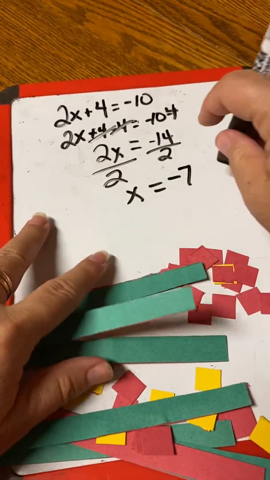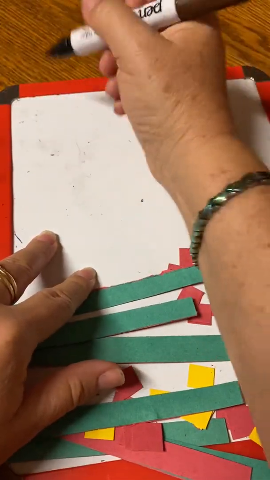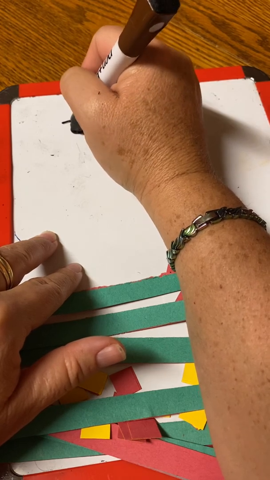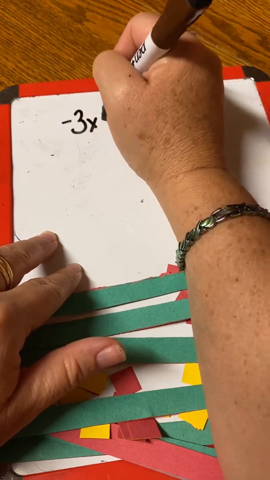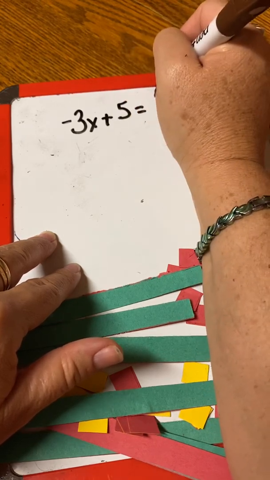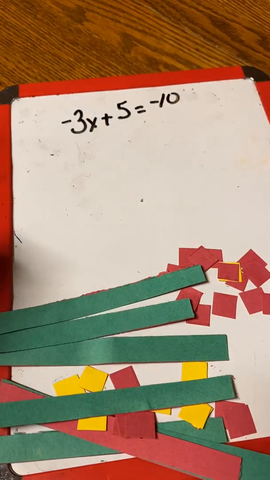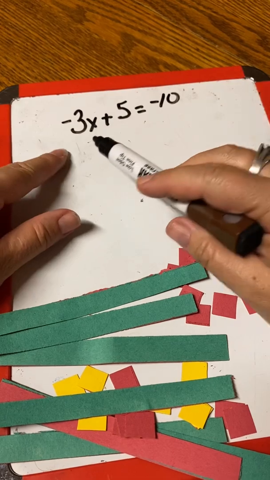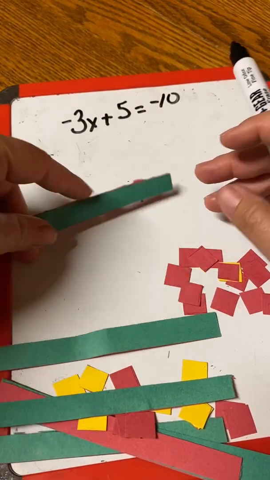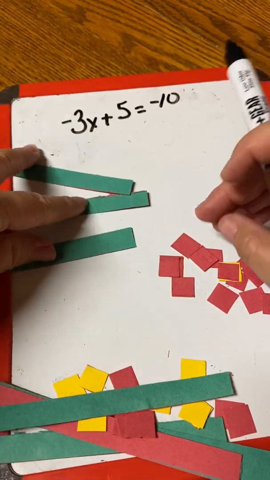All right. Let's try one other one, shall we? What if we had a negative 3x plus 5 equals negative 10? So, in order for us to solve, let's get our tiles ready. 1, 2, 3.